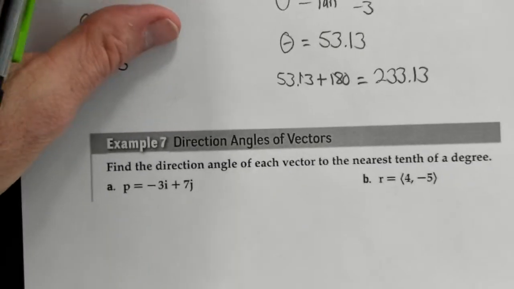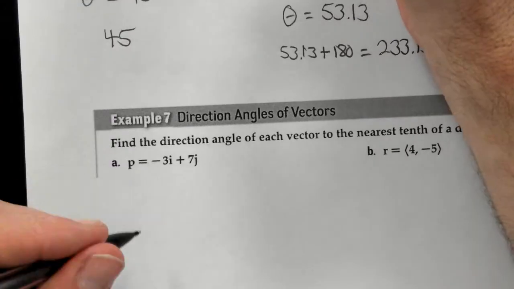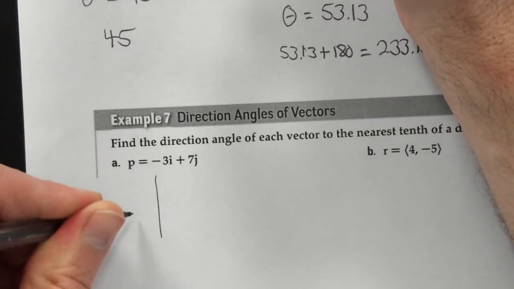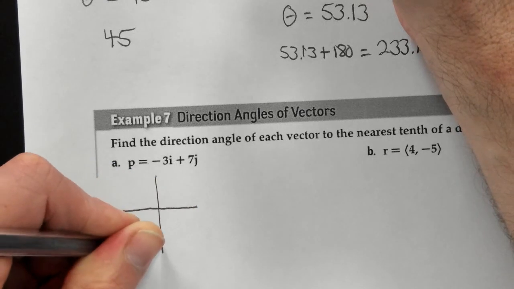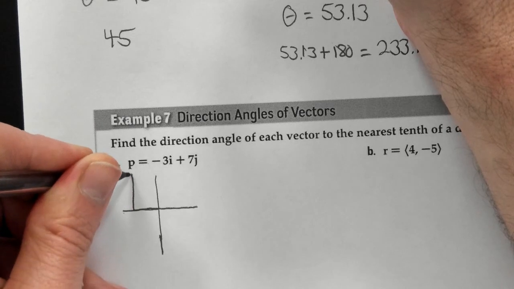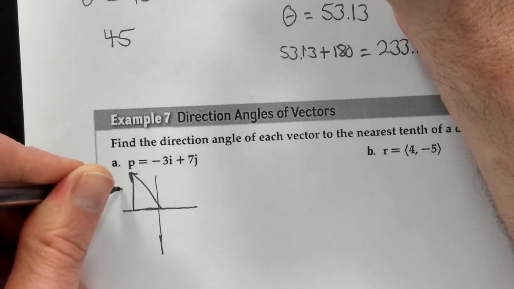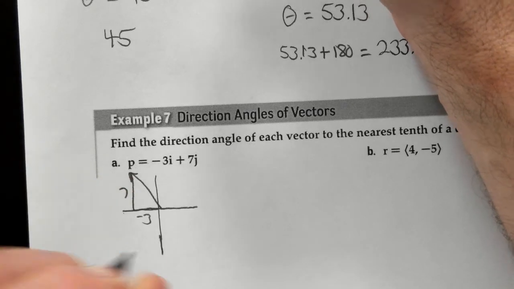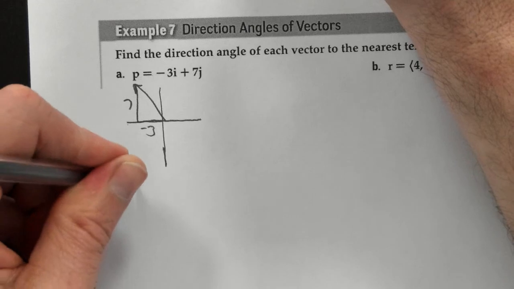All right. More practice doing the same thing. Find the direction angle, and so in the next one, go ahead and draw it out. And that's what drawing it out does. It helps you see what you need to do to get the complete direction angle. That's why it's important to draw it out. So -3 and +7. So there's my vector. +7, -3.